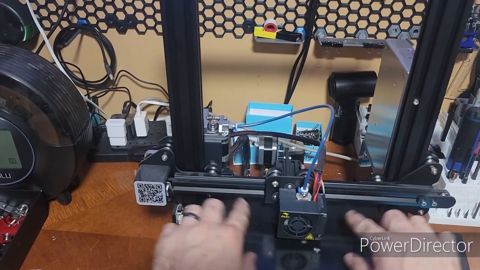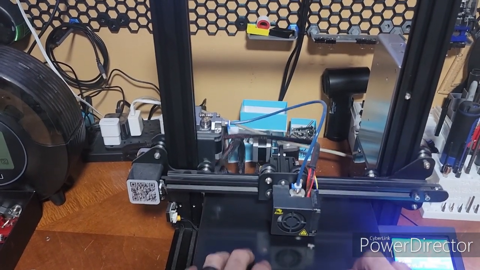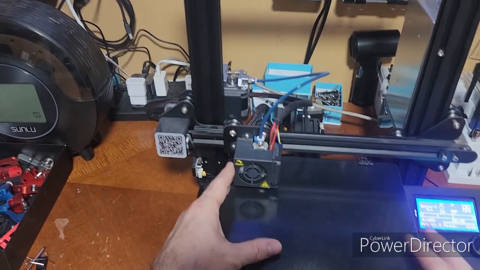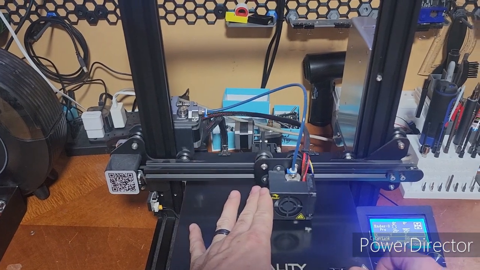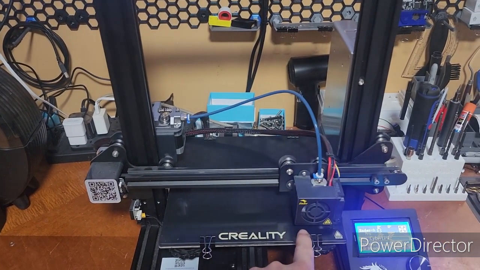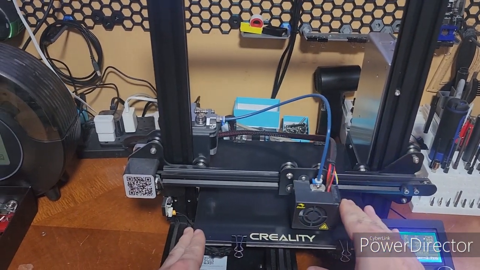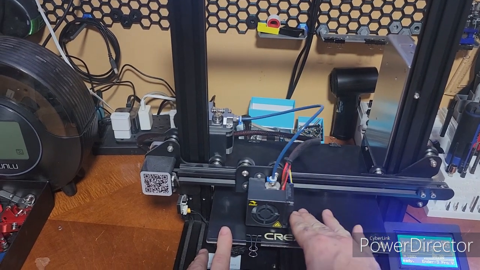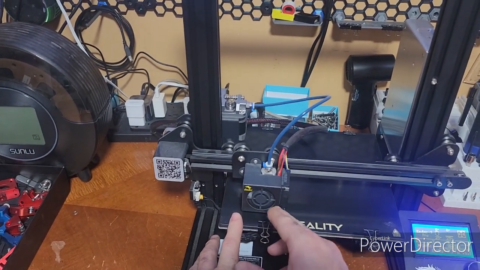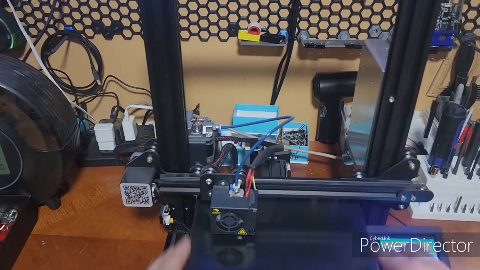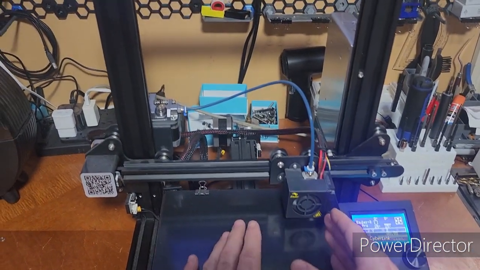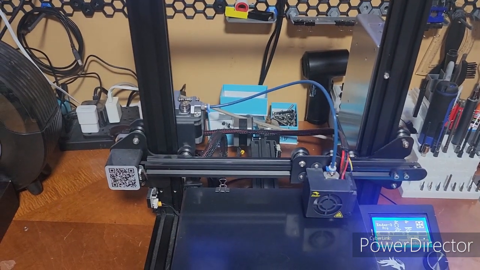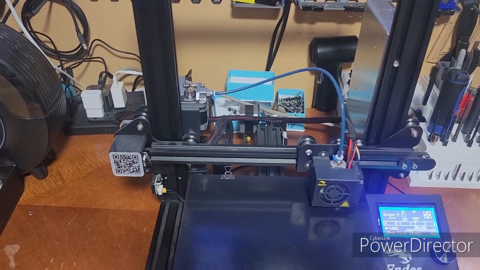So if this nozzle was 2 millimeters off of the bed back here in this corner, then no matter where this thing moves along these two planes, it should always remain 2 millimeters. If this corner was low and you get over here, it's going to be like 2.5 millimeters distance. And if this corner was high, it's going to be like a 1.5 millimeter difference. And that's going to throw your entire print, your adhesion and everything off.